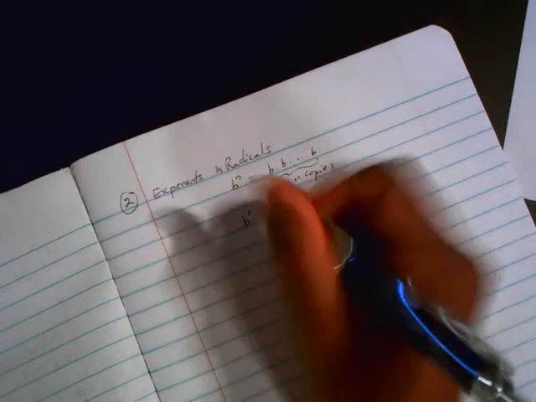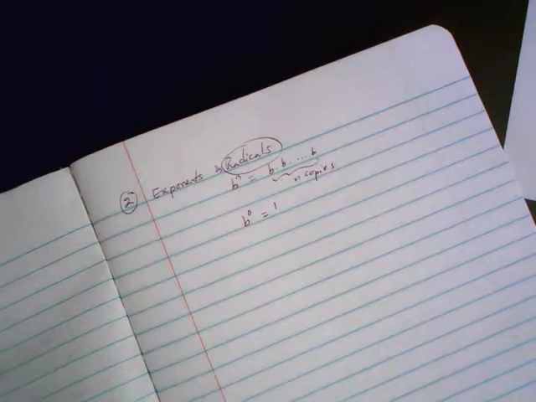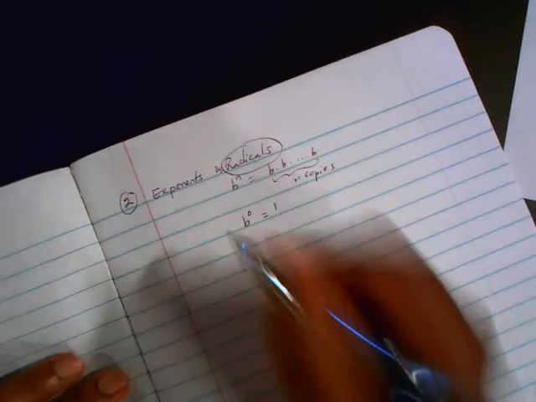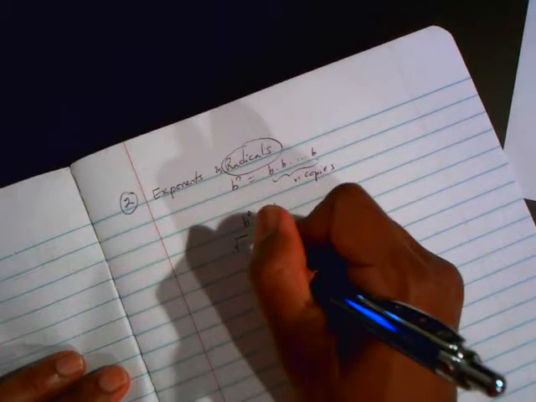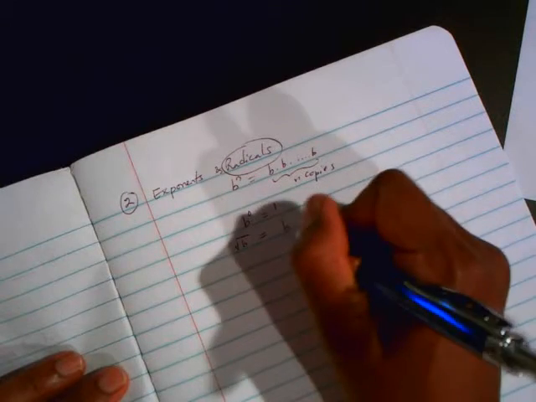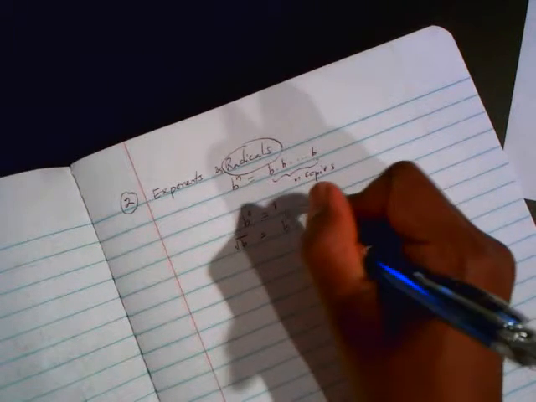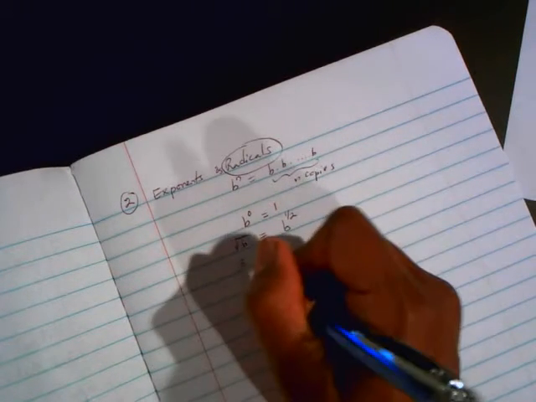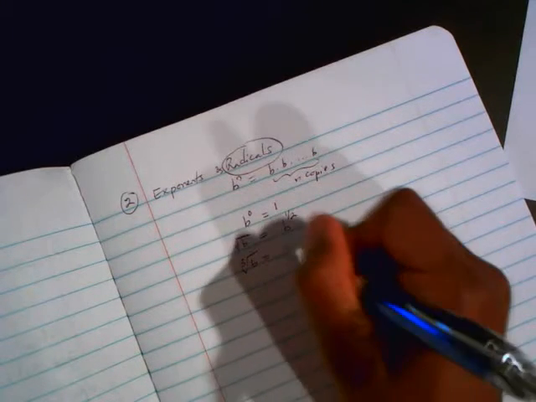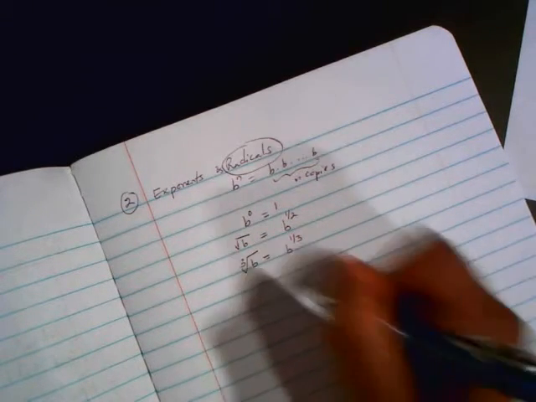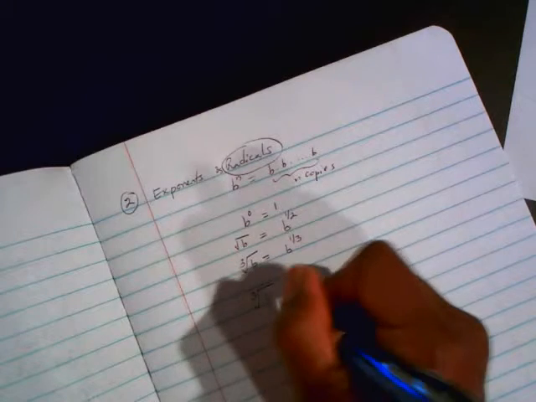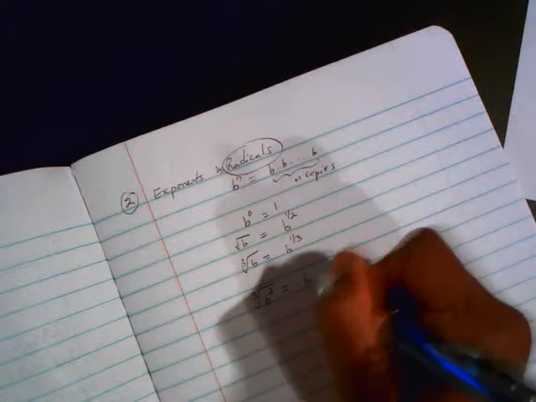You may also recall that radicals can be thought of as an exponent. So for example, the square root of b is the same as b raised to, hopefully you remember this, 1/2. If you have cube root of b, it's b to the 1/3. If you have cube root of b squared, that would be b raised to 2/3.